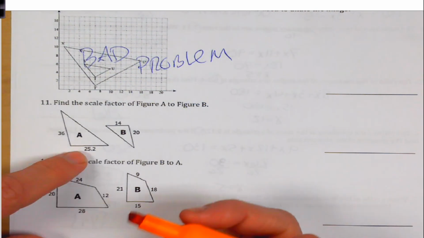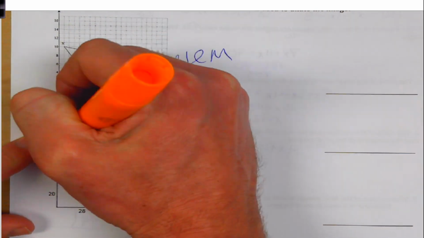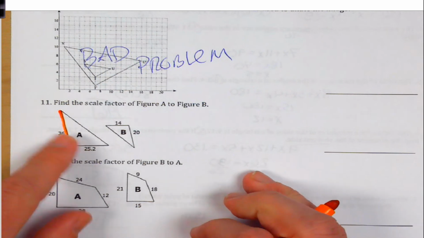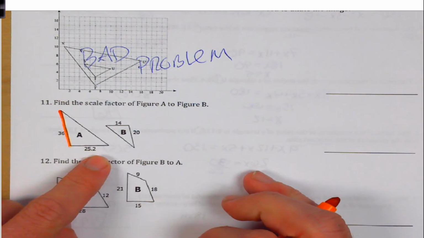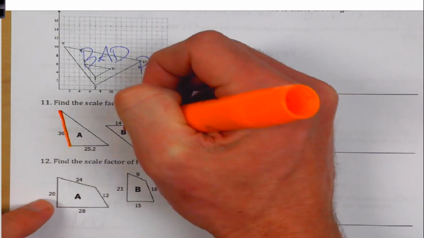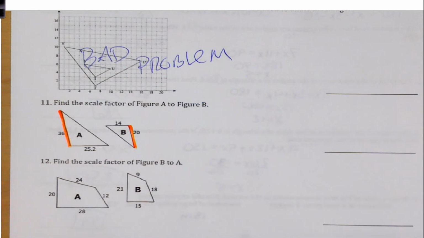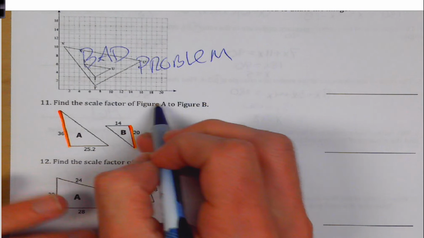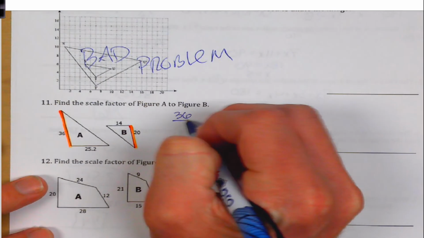I don't like the decimal, so I'm going to go with 36. How do I know which one it lines up? Well, 36 is greater than 25.2, so I'm going to go with the bigger side. So I know those two match up because they're the two biggest, so the bigs and the smalls have to go with each other. So it says A to B, so I have to do 36 over 20.